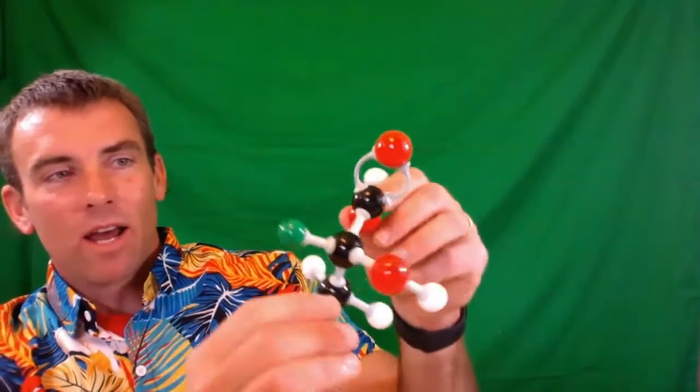So in other words, because of the rules of Fischer projections, what I have to do is hold this thing kind of like this, right? And you notice that in each case, that carbon bond, wow, this is hard to do, that carbon bond, you'll notice it forms almost a C. So that C has to be faced away from you, right?